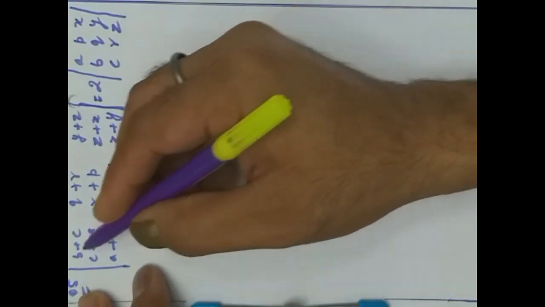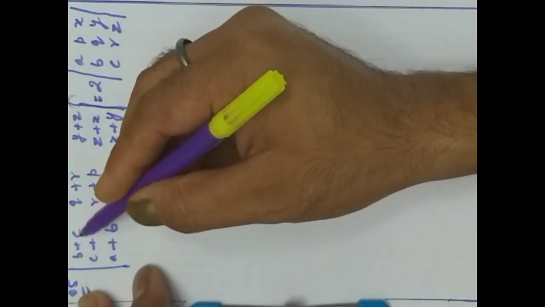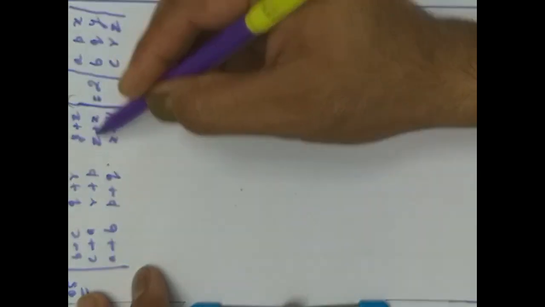You just search where these are found. B and C are found in row 2 and row 3.